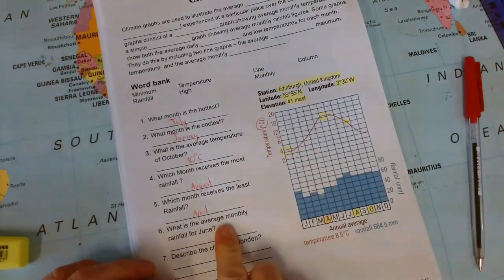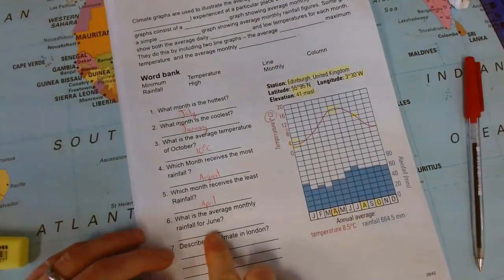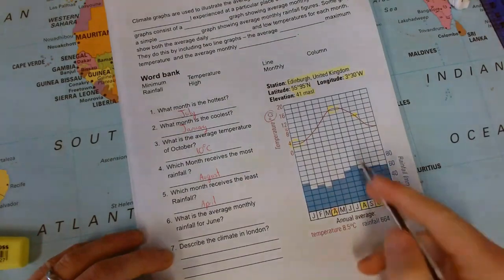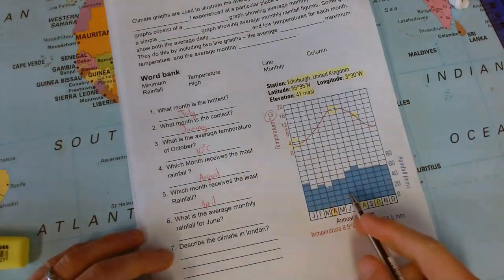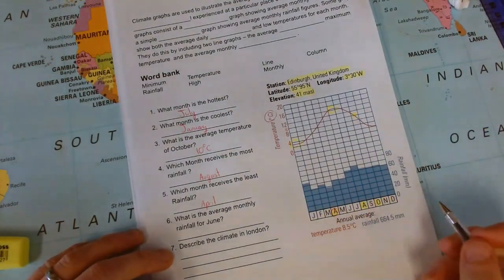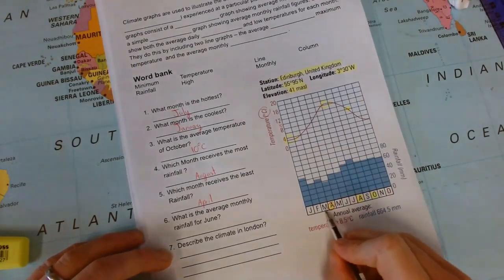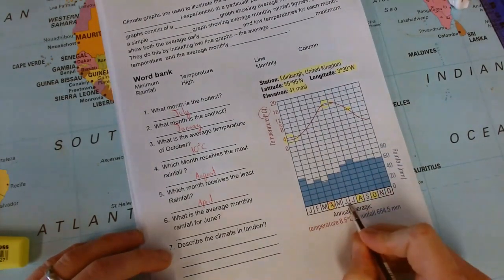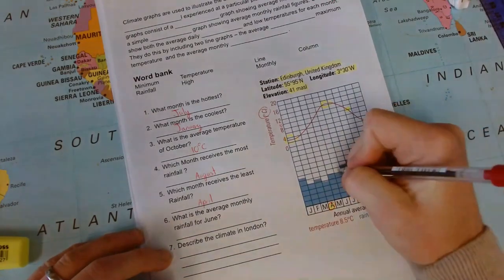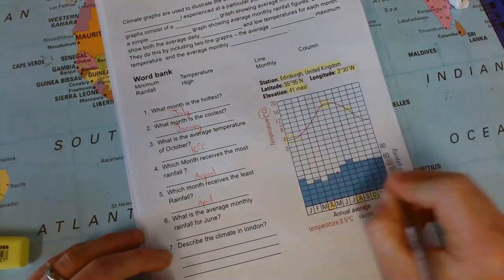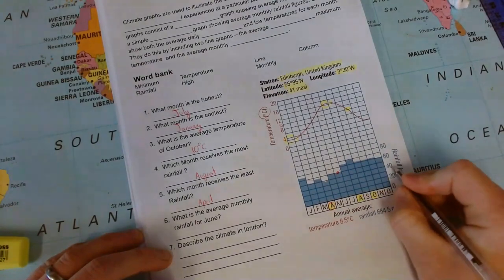What is the average monthly rainfall in June? Same as with the temperature, we're reading down here, we're going to pinpoint it on the side. So let's find June: January, February, March, April, May, June. Here, work along.